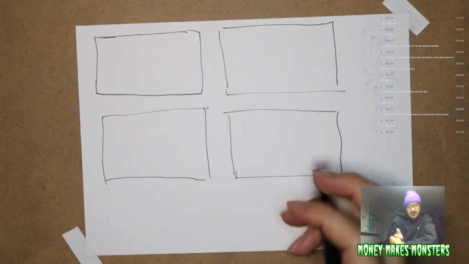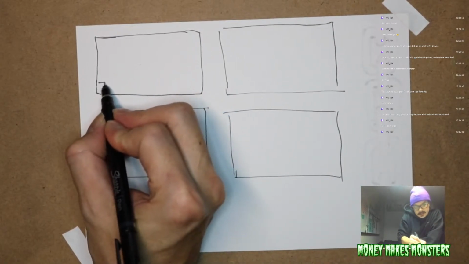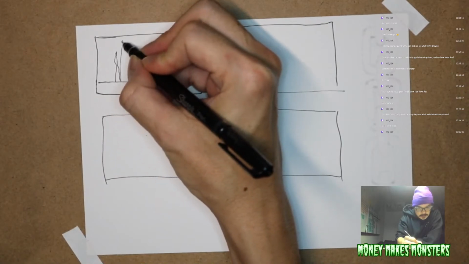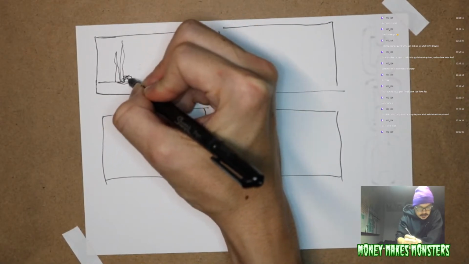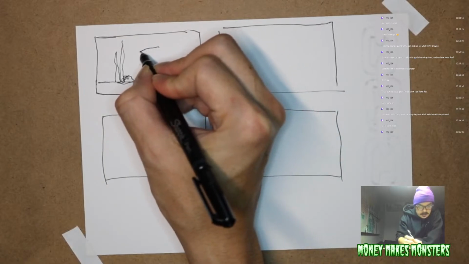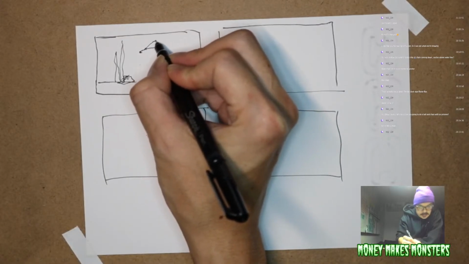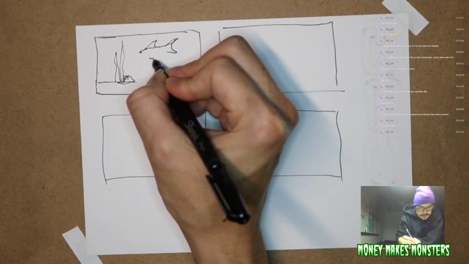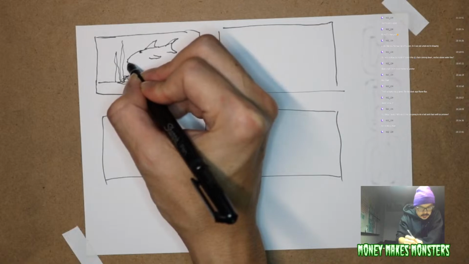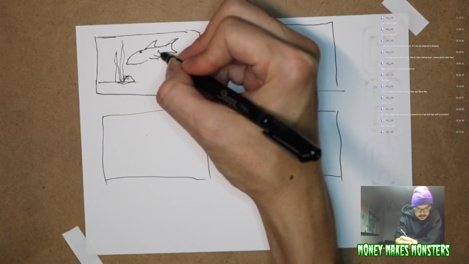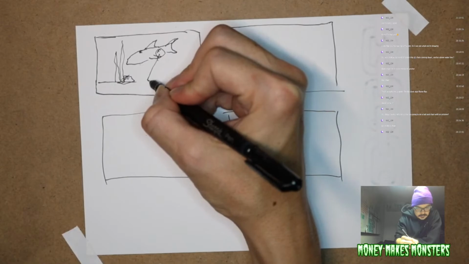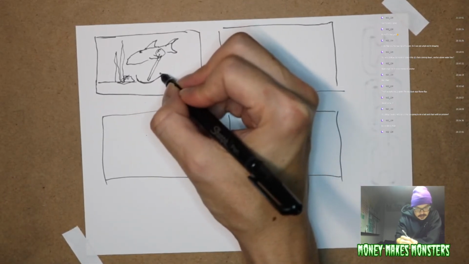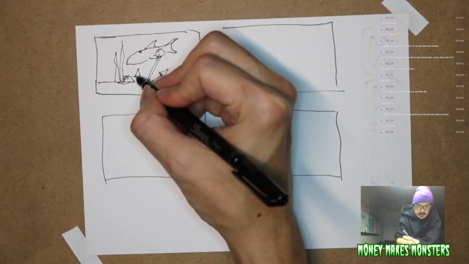So I could do an ocean scene. Bottom of the floor. Let's draw this. Here's a rock here. Here's a shark. Here's a shark. Right? Anchor. Boom. Hit the floor. This might be fun to do. This is probably going to win. Anchor on the floor.